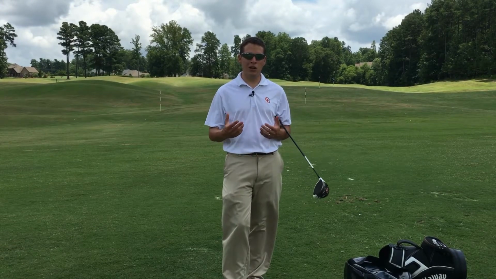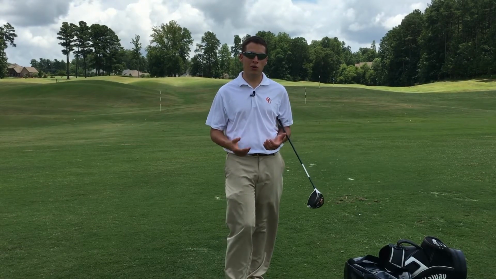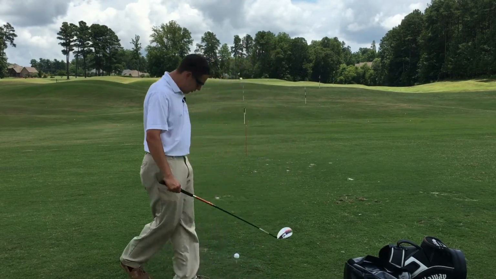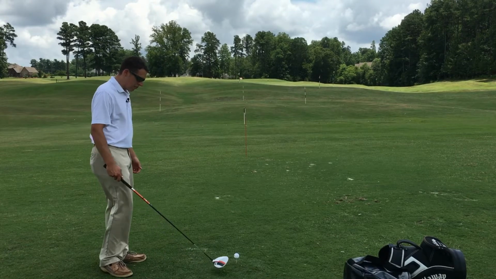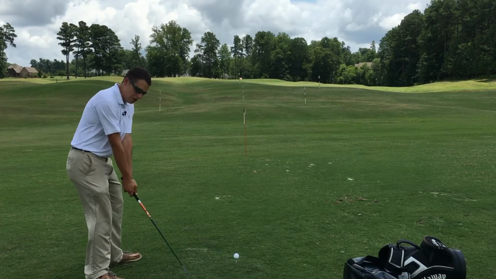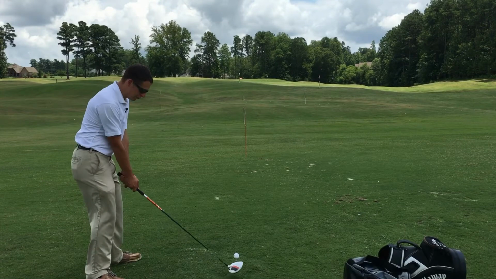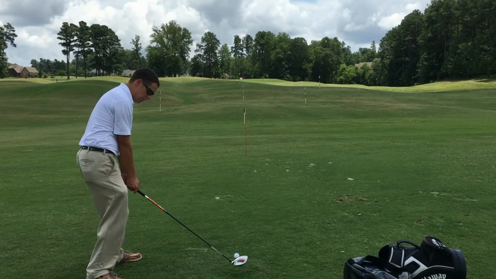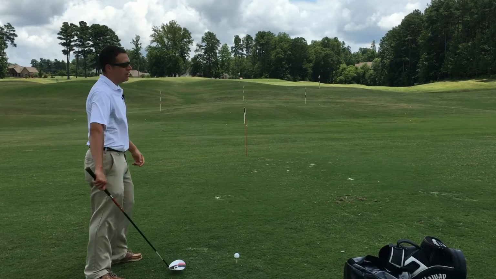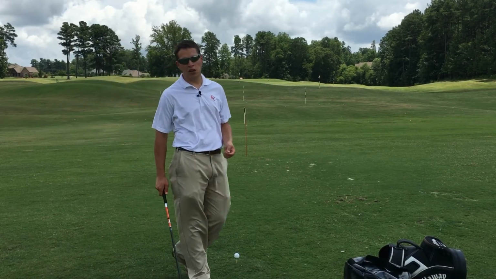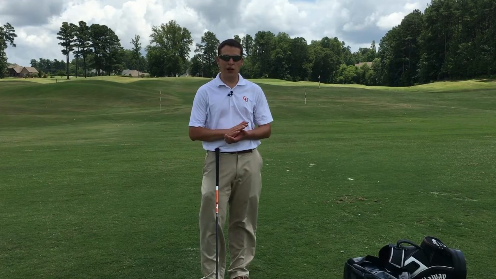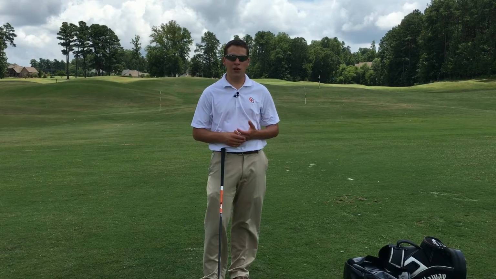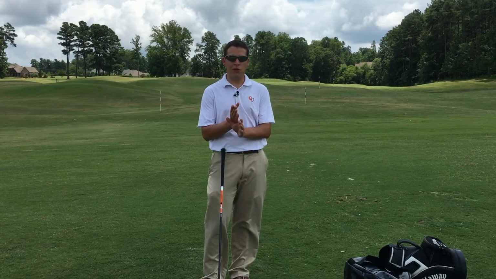Before I do that, let me go over a few things about why the slice occurs so that you can better understand how this drill will help. For those of you that struggle with the slice, one of the big things that happens is as you go to the top of the swing, you may be going way back inside. That's one of the typical reasons: you go way inside and then you come over, coming out and across. And the biggest thing you have to understand is what the new ball flight laws say about how the ball flies and the proper relationship of the face and the path.